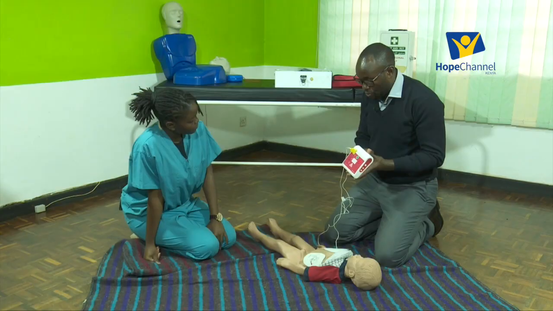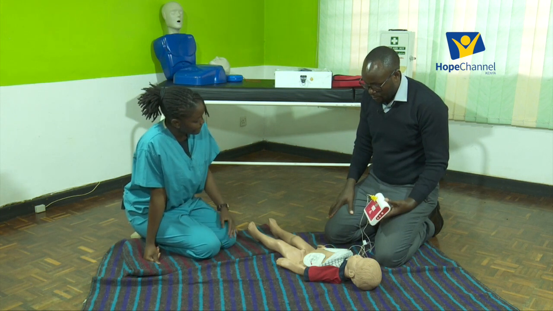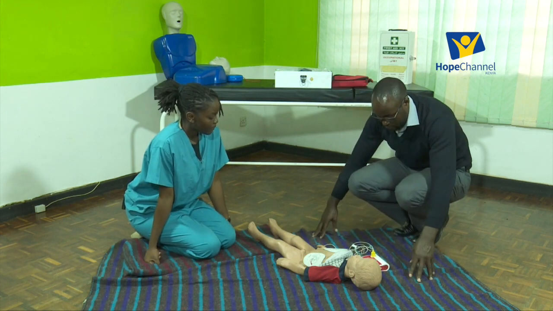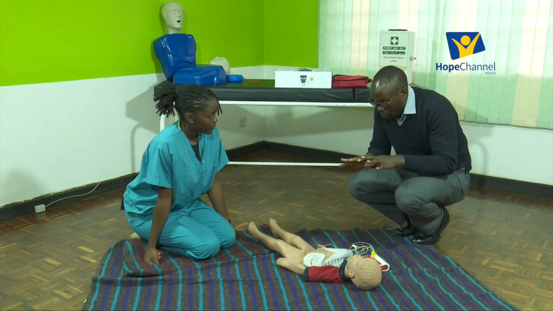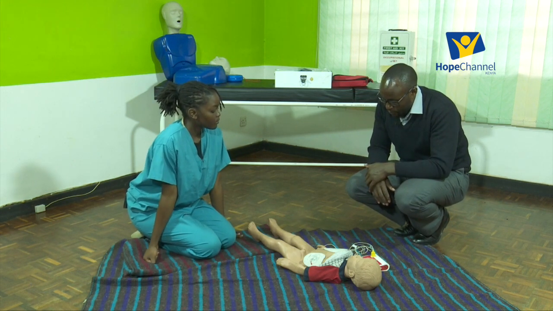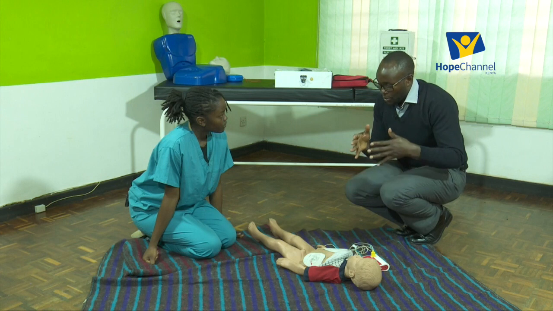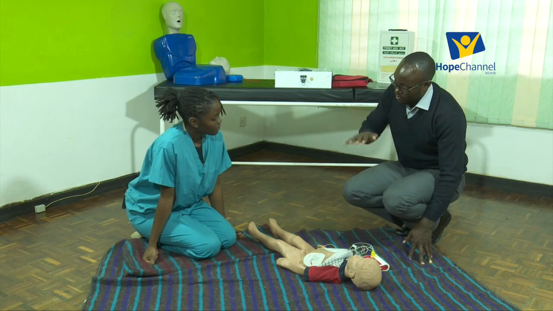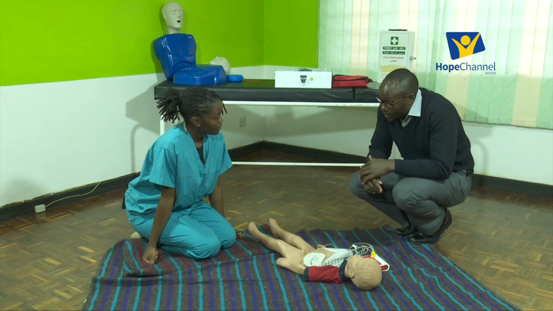It will tell you what to do. Analyzing heart rhythm. Do not touch the patient. Shock advised. Charging. Deliver shock now. Press the orange button now. Shock delivered. If needed, begin CPR.